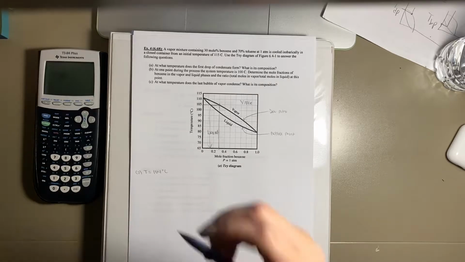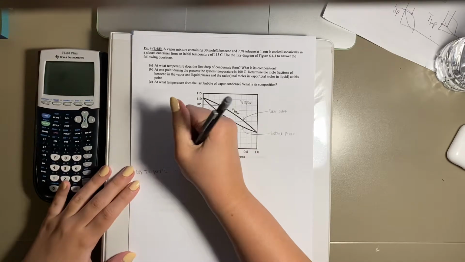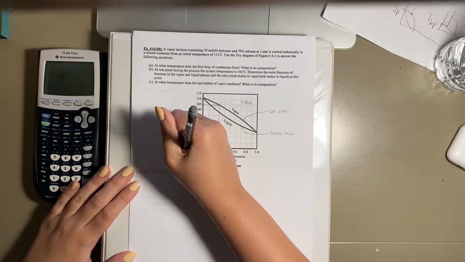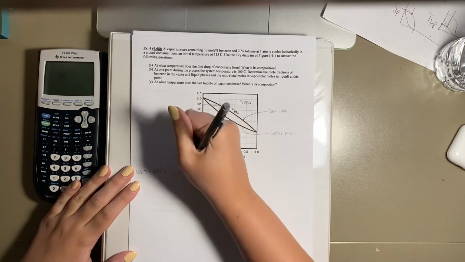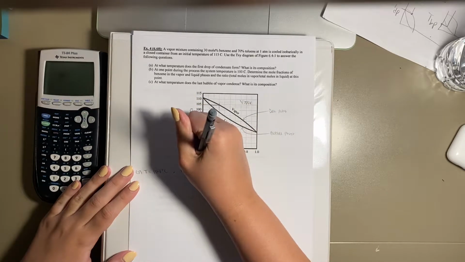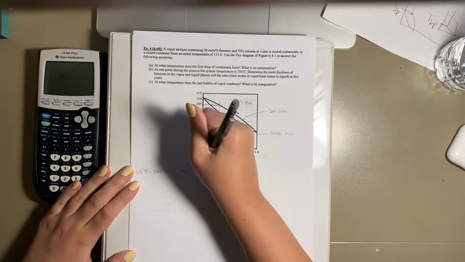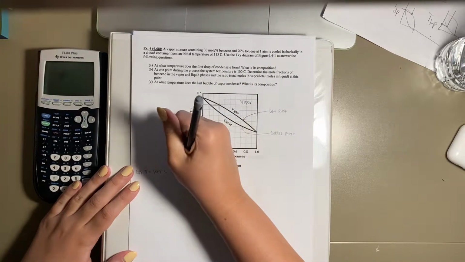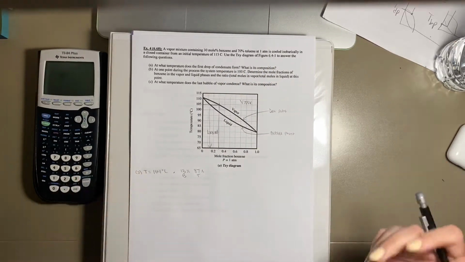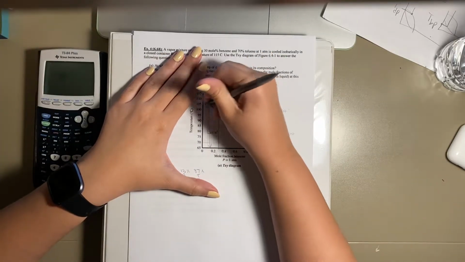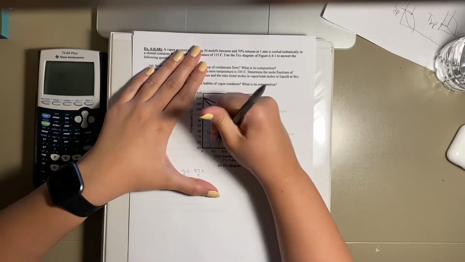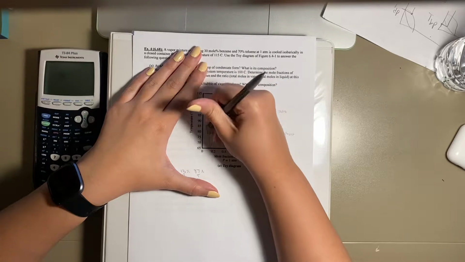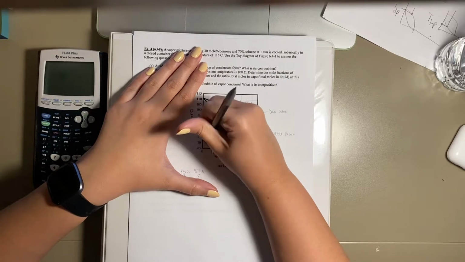So the composition of benzene is going to be 13% benzene, and then the rest toluene. And then let me erase this so it doesn't get confusing when I do the next few parts.